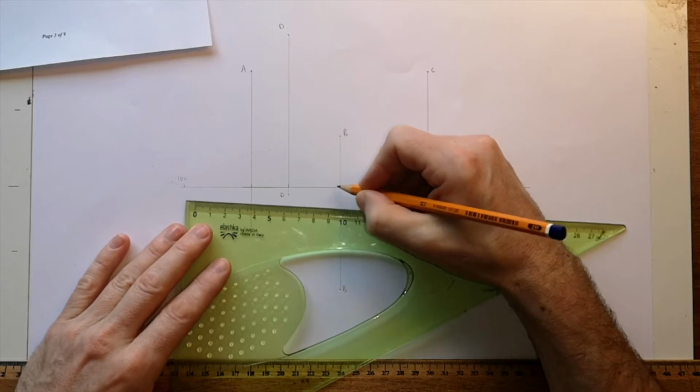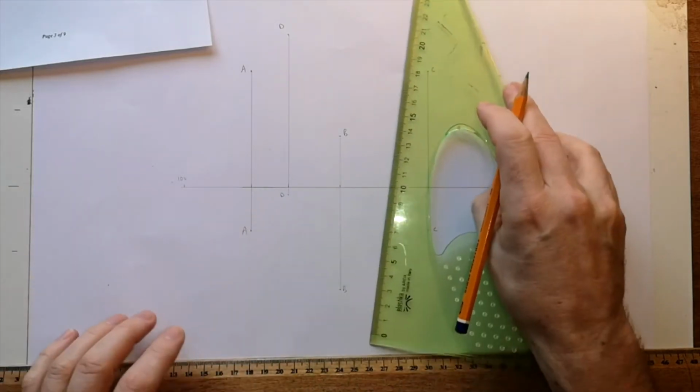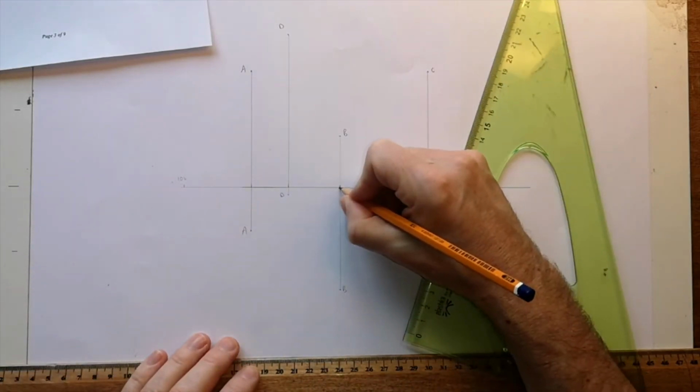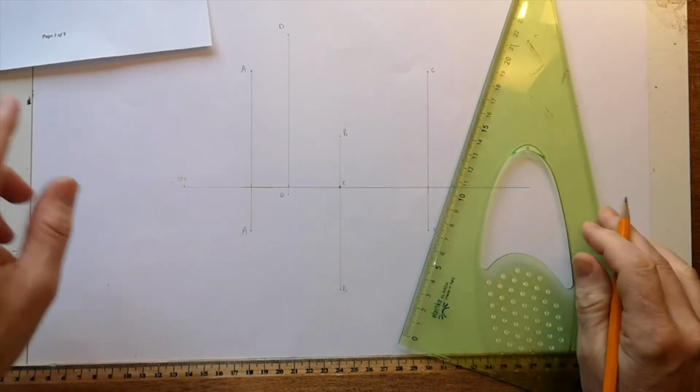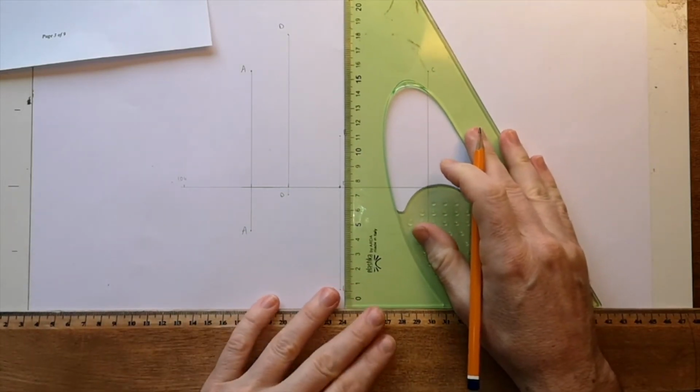205. Is that another 205? Yes, I haven't got that one already. That's fine. Always worth double checking these things just in case you made a little slip on there. So that's of course E and down 75.